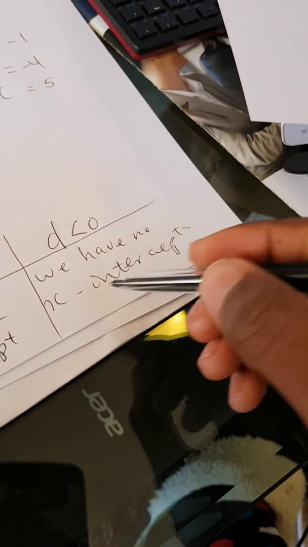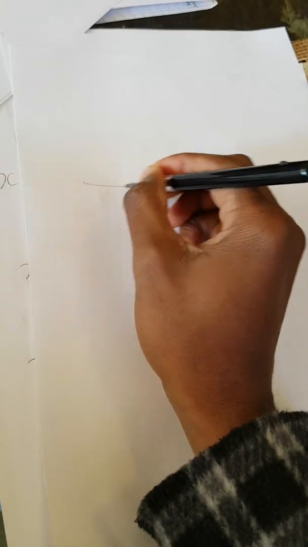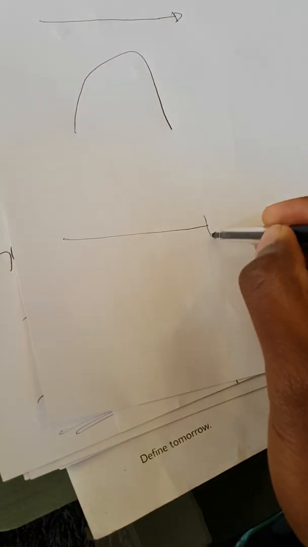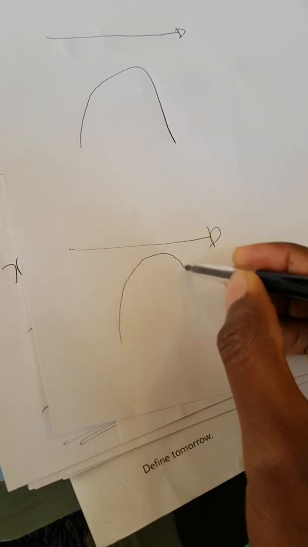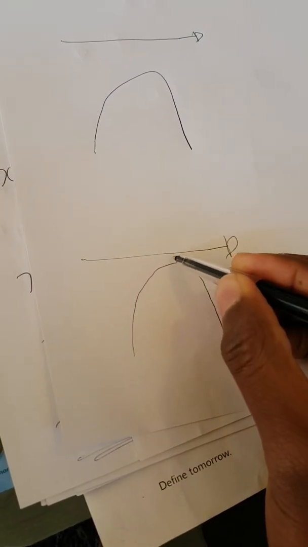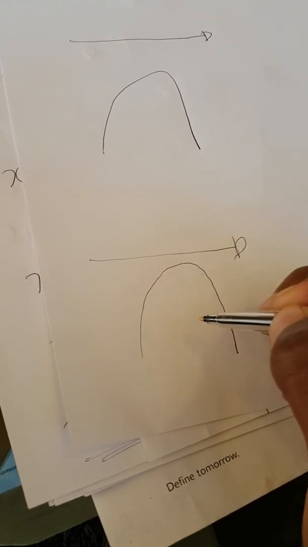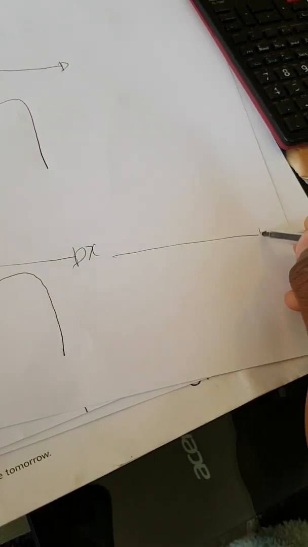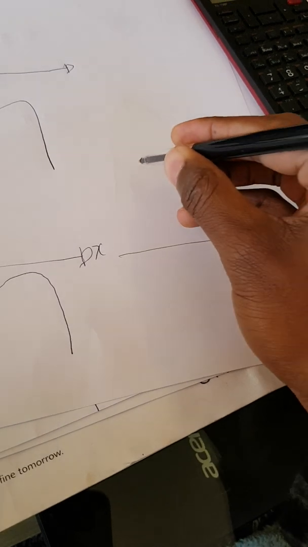So what's going to happen here? We have no x-intercept. So let's have a look at a graph that has no x-intercept. This is your x-axis. If the graph has no x-intercept, it must lie below the x-axis. So as you can see, this graph is not touching x here. It's just lying below x. Or it can lie above x. Let me draw another one along the x-axis.